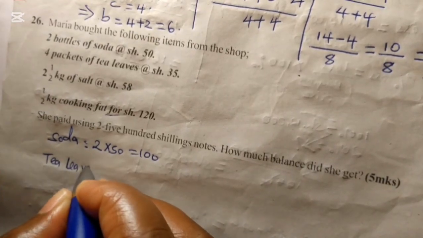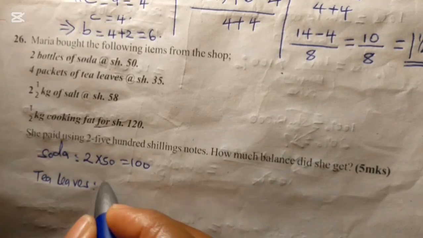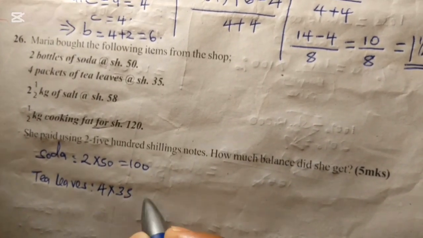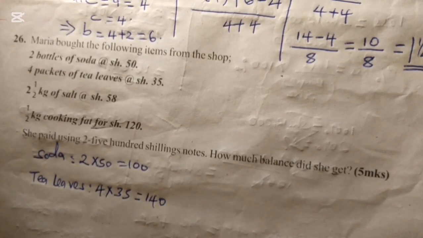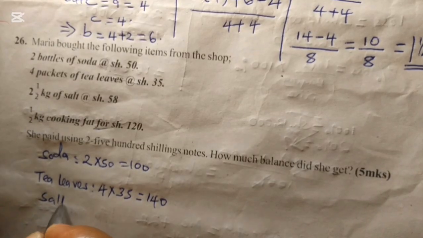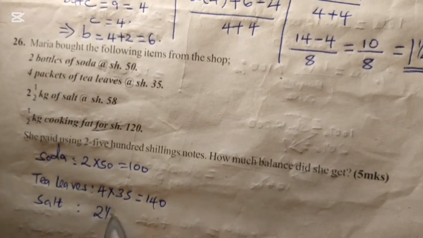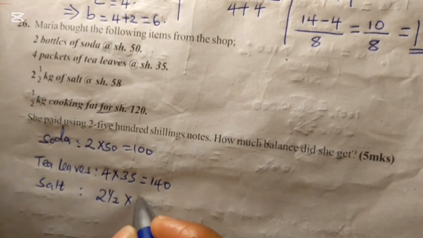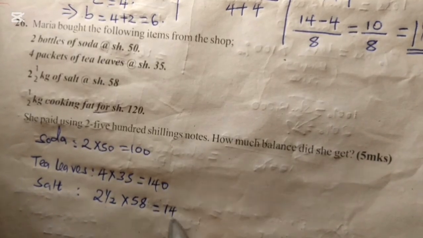Tea leaves will be, we have 4 packets and 1 packet is 35 shillings. This gives us 140 shillings. Then we have salt, which is about 2.5 kilograms, and 1 kilogram is 58 shillings. This is supposed to give us 145.